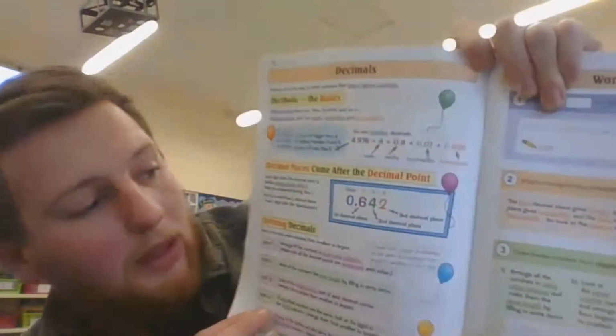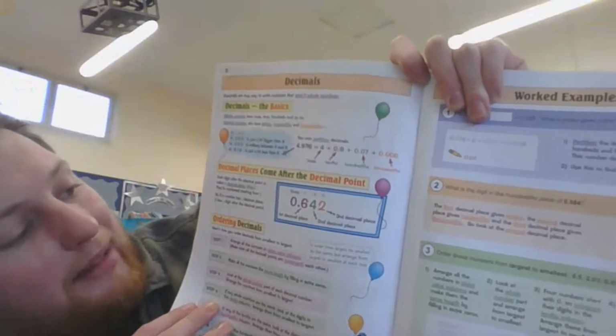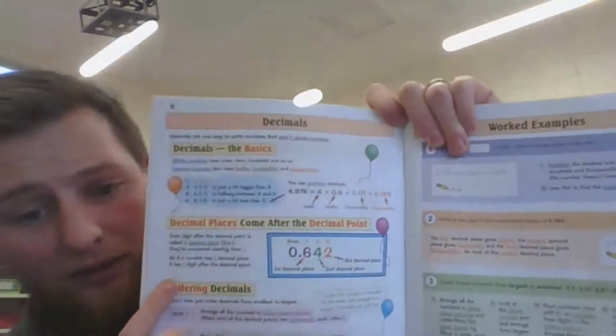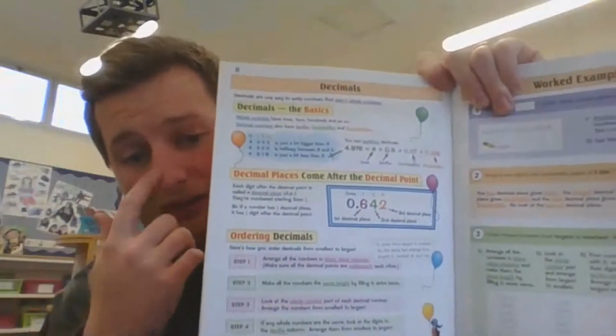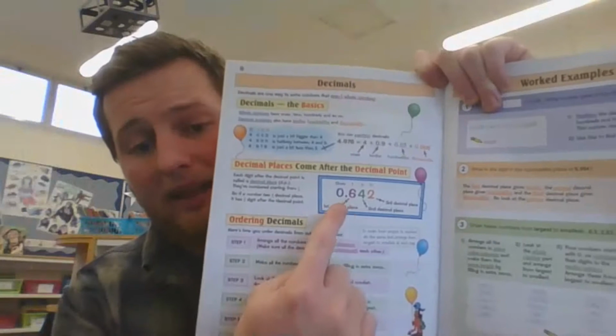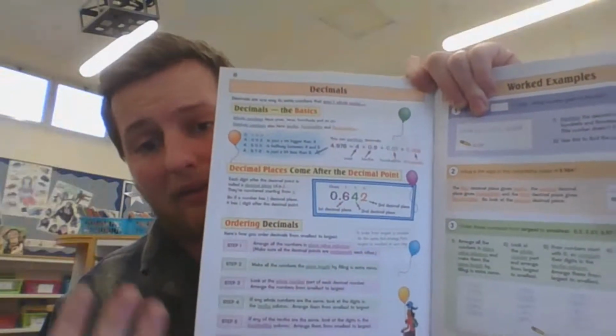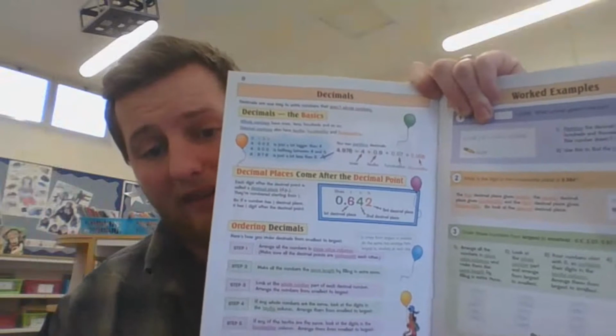It then comes on to places after the decimal point. The amount of numbers after a decimal point is how many decimal places there are. For example, this number here, 0.642, has 3 decimal places because there are 3 numbers after the decimal point.